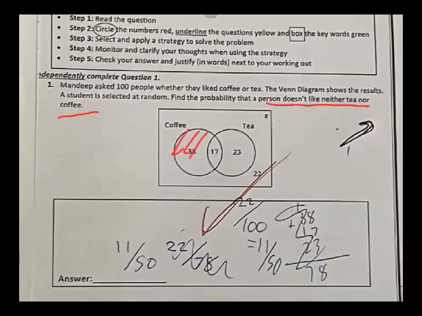Neither tea nor coffee. You just have to see which is not even the coffee, not even the tea. How many are there, beta? 22, because it is out of the box, right? Out of these 2 circles are the people who do not like both coffee and tea.